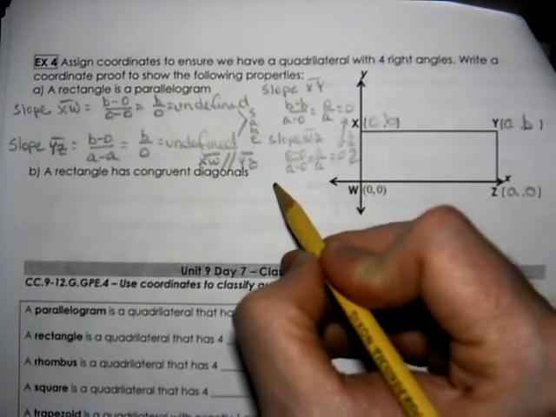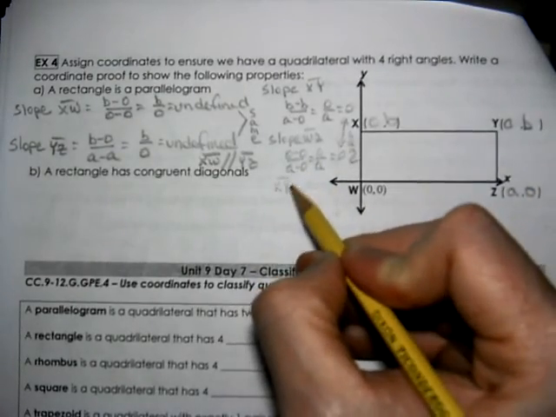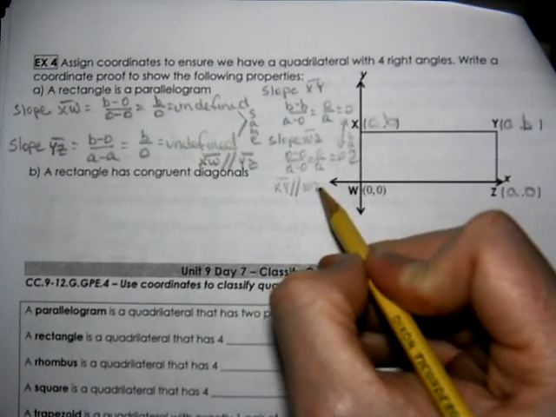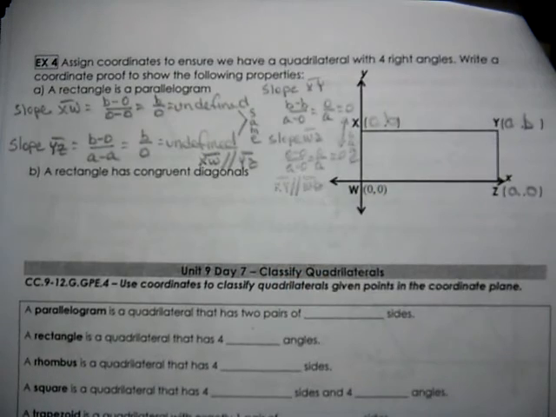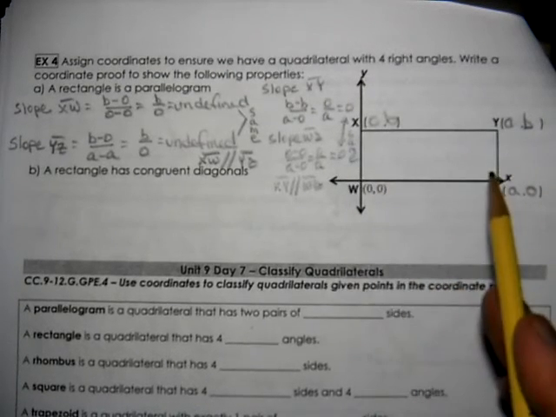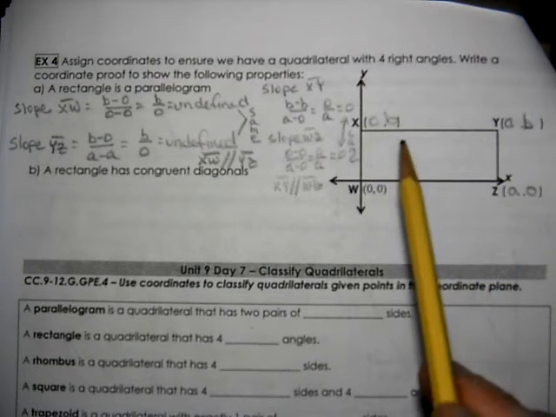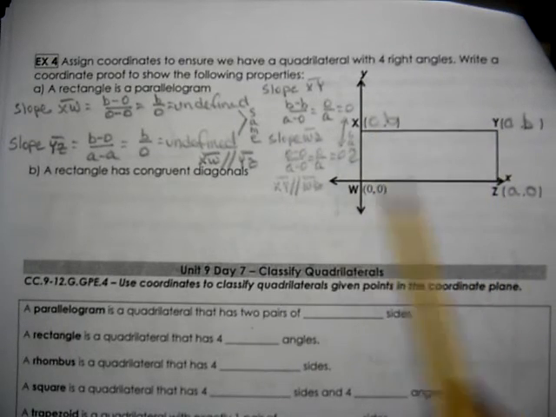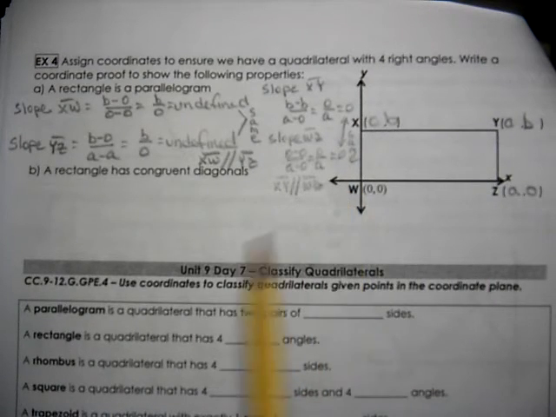If they're the same, then XY is parallel to WZ. As long as they have the same slope, the two segments are parallel. Both of these slopes are horizontal. They both go right to left. So that makes their slopes 0. They're flat like the floor. 0 slope. Vertical is undefined. Slope like the wall would be undefined.